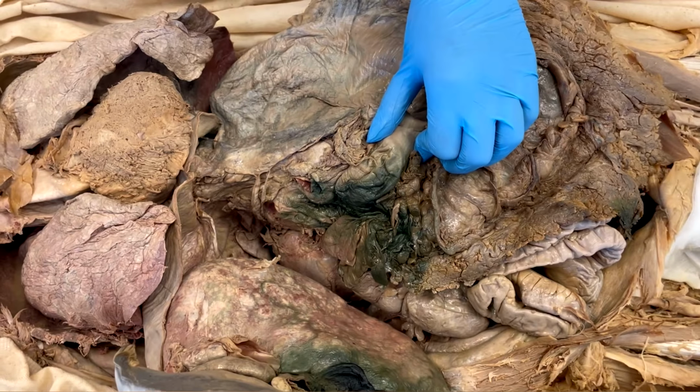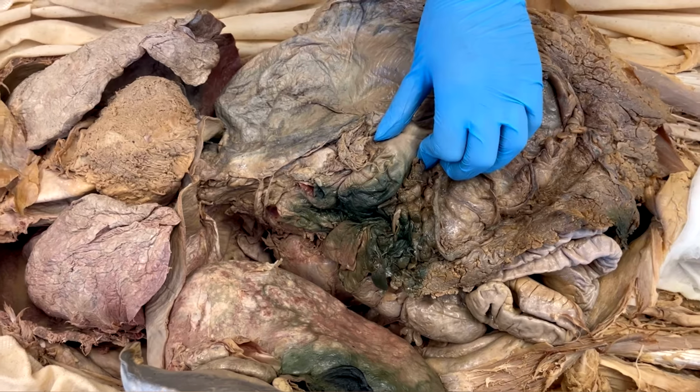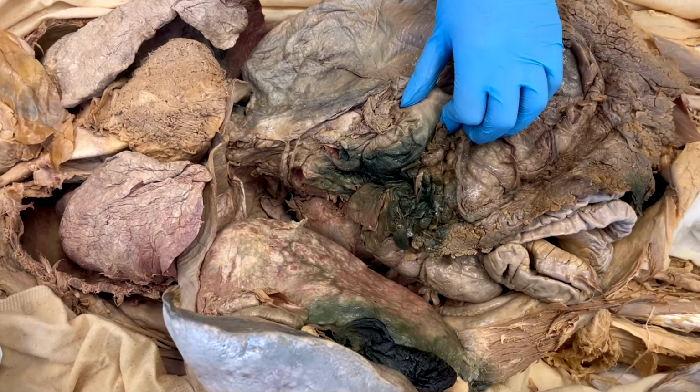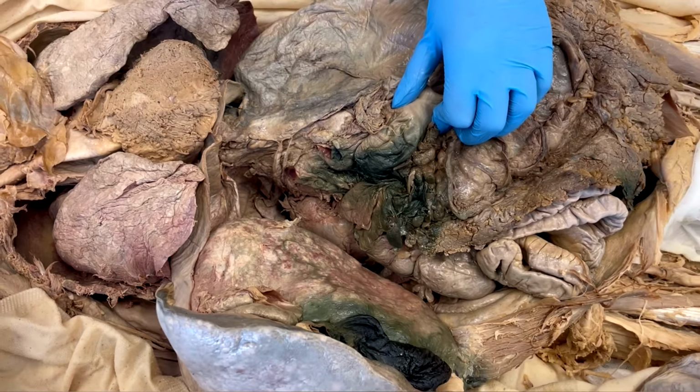Jejunum. I do not know where that is. Where is it? Does anyone know? Okay, we're going to skip the jejunum and then ileum for now, but I do have pictures of it on the Quizlet.